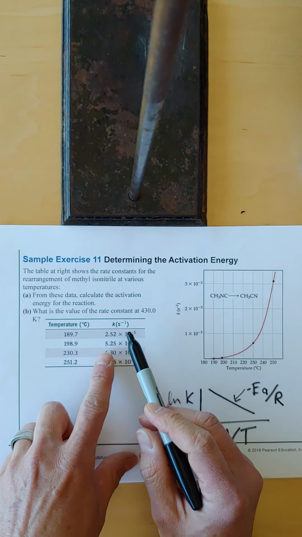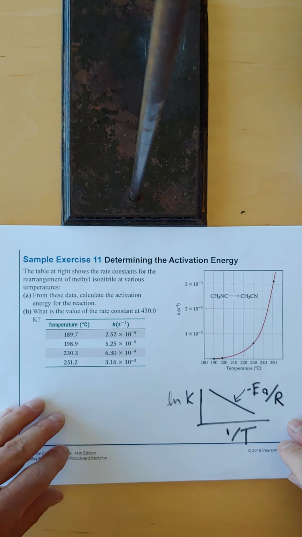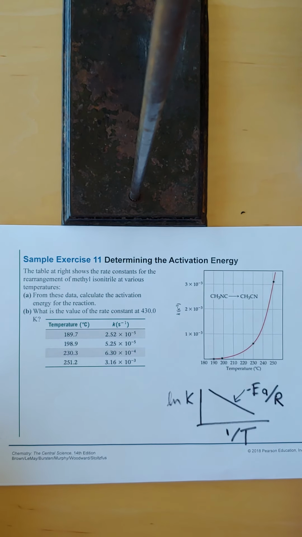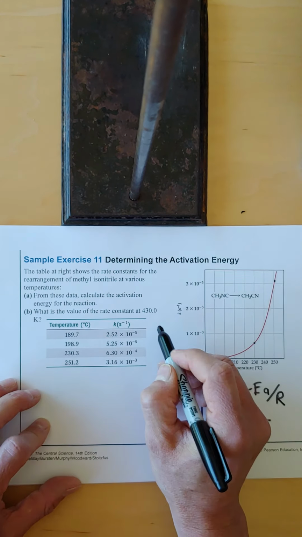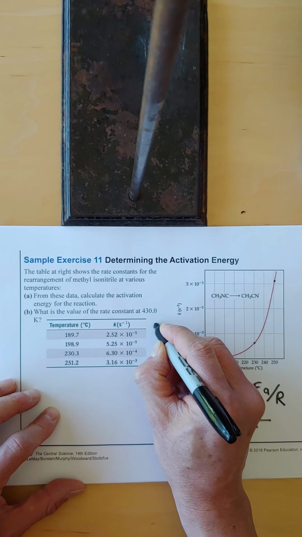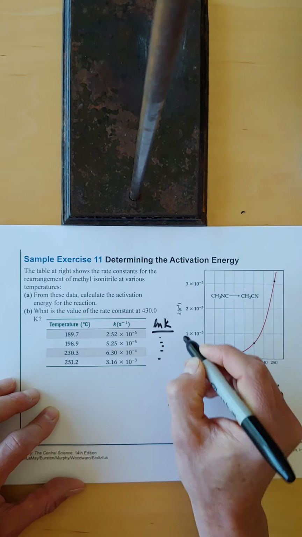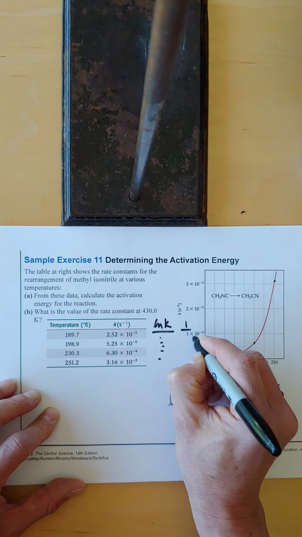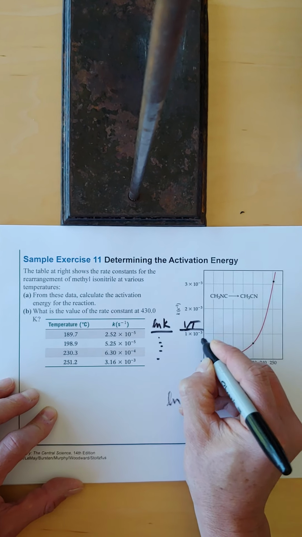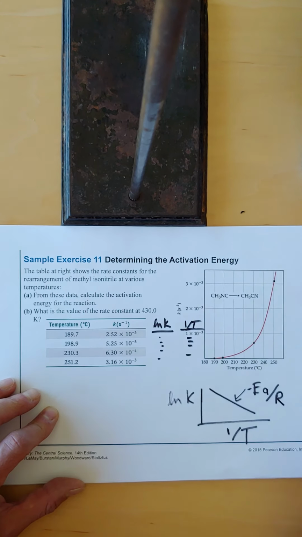So I've got K, and then I'm going to look at plotting log of K. I would take the log of K and calculate those, and then I would calculate 1 over the temperature and calculate those.